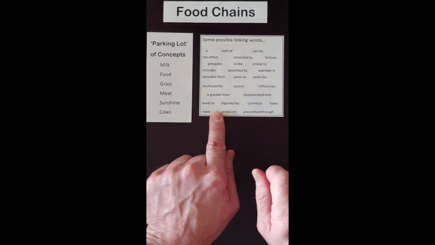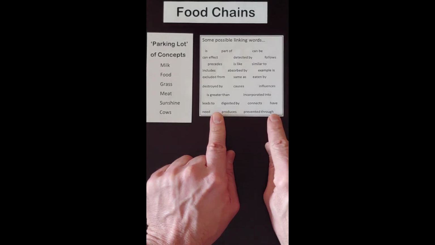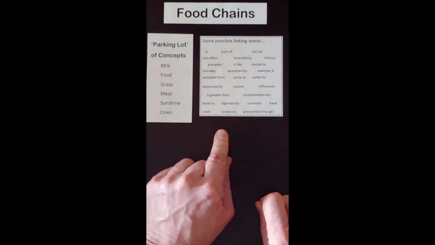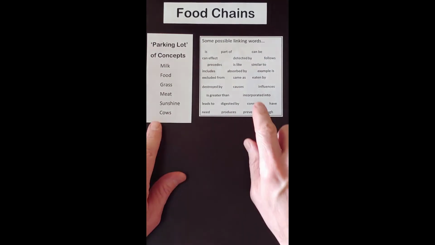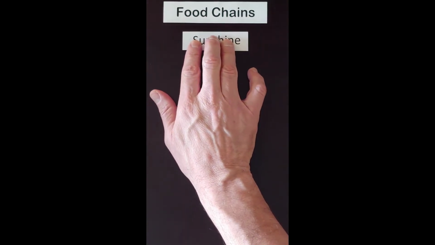Now, this is just a small list. The students can create their own as they wish, but it's important that I think you give them a list of words in order to be able to look at as they're trying to build their concept map through their parking lot of concepts. So I'm going to put this off to the side. I'm going to put the parking lot off to the side. And I'm going to start with the analysis here that I think makes sense to me. And that is I'm going to start my food chain with sunshine.